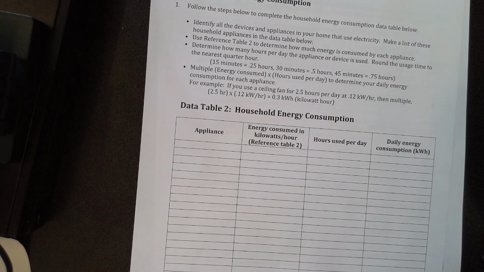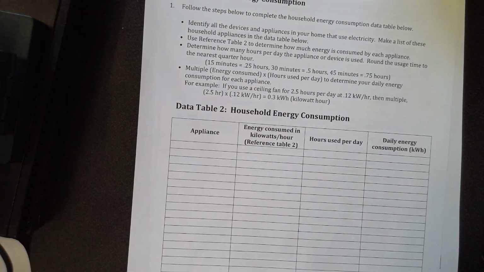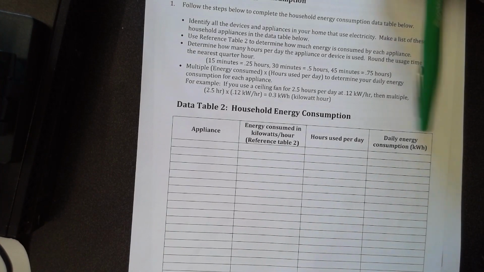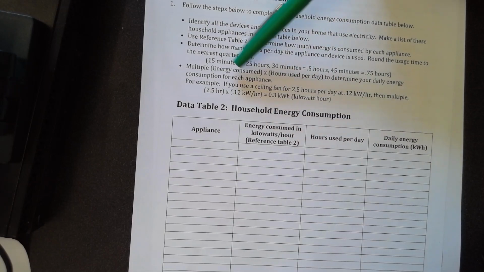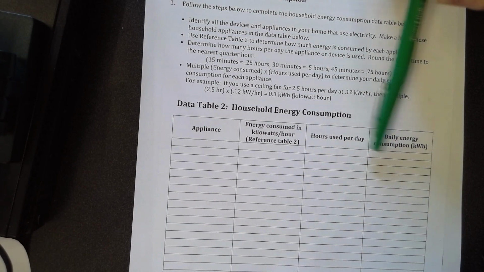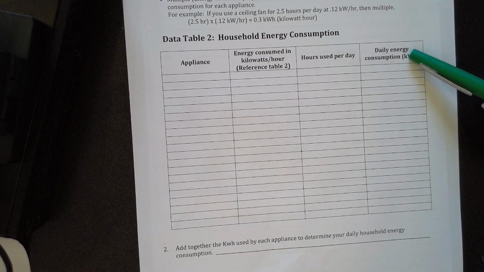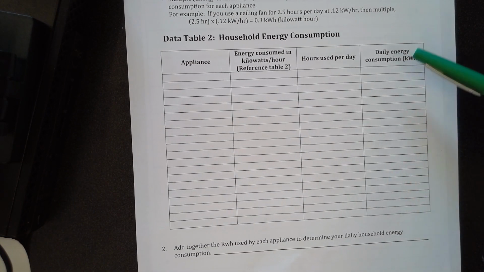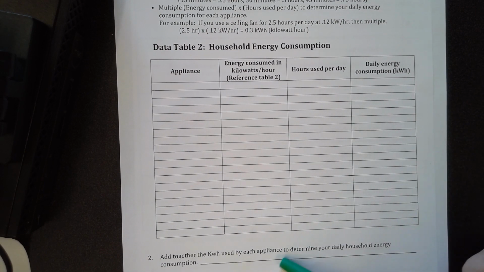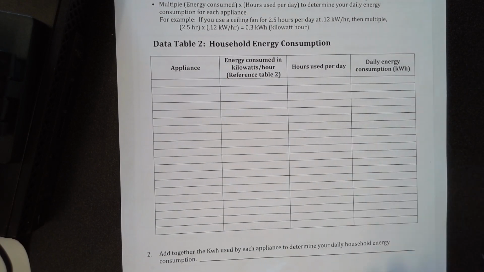And you're going to round the usage time to the nearest quarter hour, so 15 minutes is a quarter of an hour. Then in the daily energy consumption, you're going to multiply the energy consumed, this column right here, by hours per day to find the number that goes in this column. Then you're going to add the kilowatt hours, so this column right here, used by each appliance to determine your household energy consumption. So you got all the numbers in here to find the answer to the number 2.